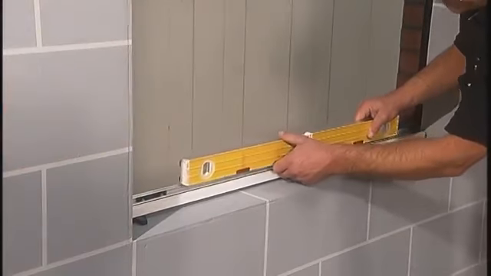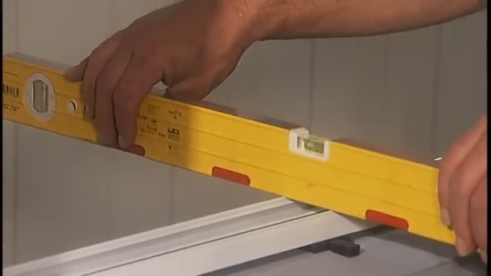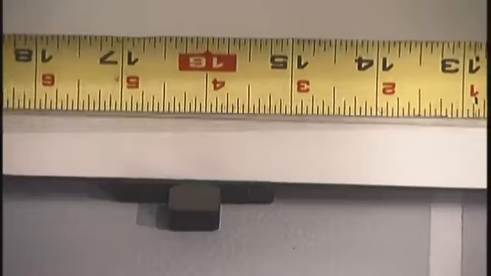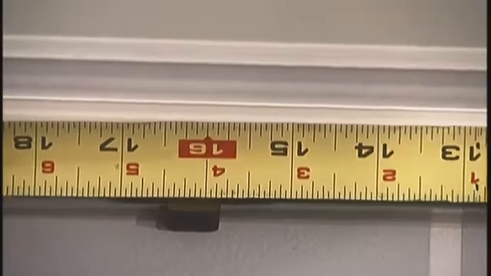The sill will need to remain flat and level. Do not twist or bow the sill when shimming. Shims should be placed on the ends of the sill and then 16 inch on center.